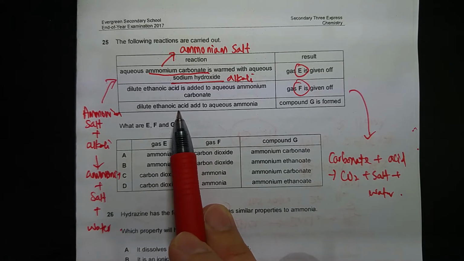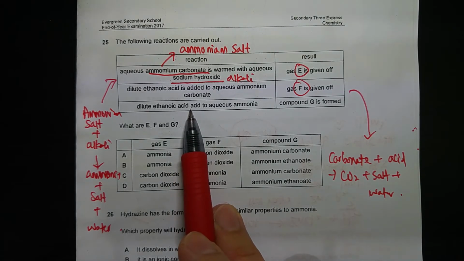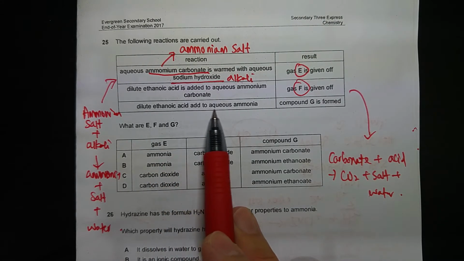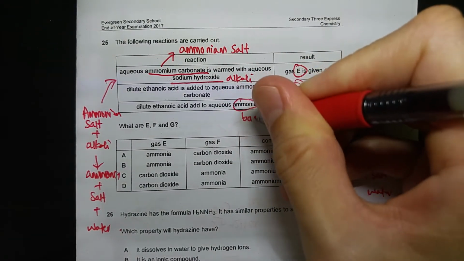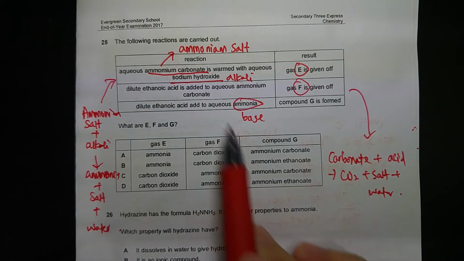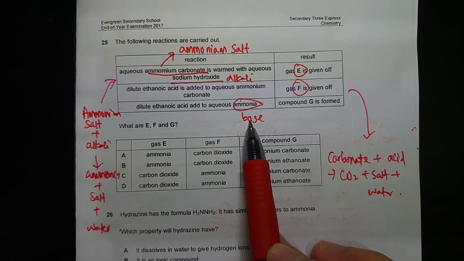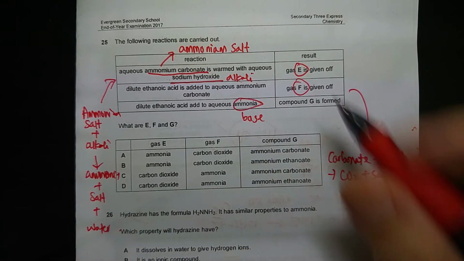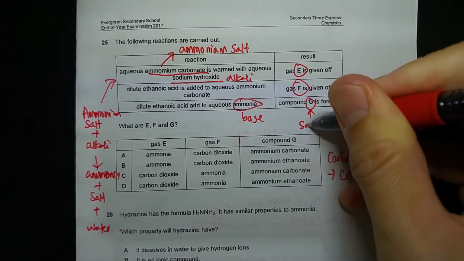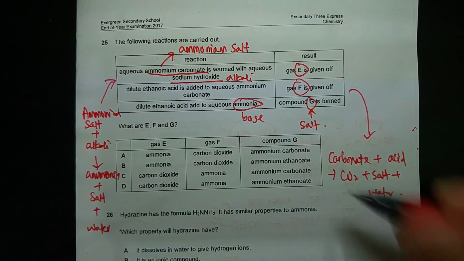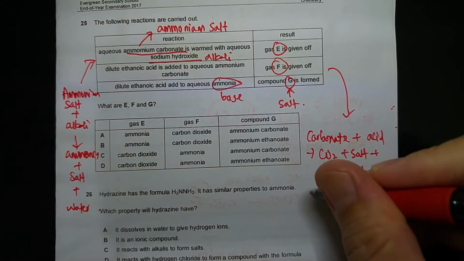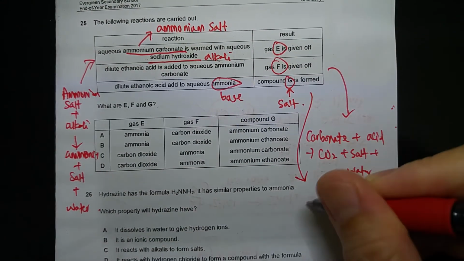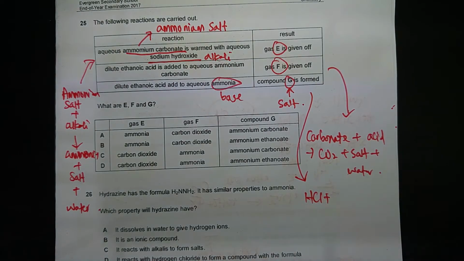How about the third reaction? Dilute ethanoic acid added to aqueous ammonia. Now aqueous ammonia, you know that this is a base. Acid, base, salt, and water. So this one must be the salt. Now remember the name of the salt. So for example, okay, HCl is an acid, right?